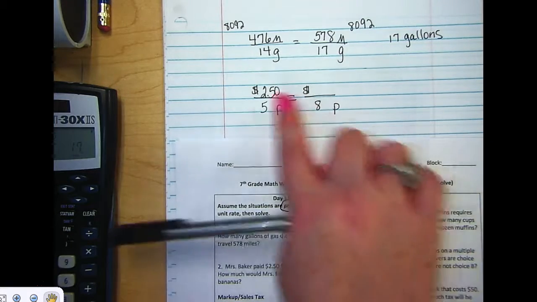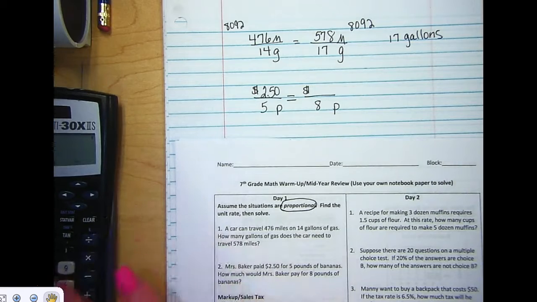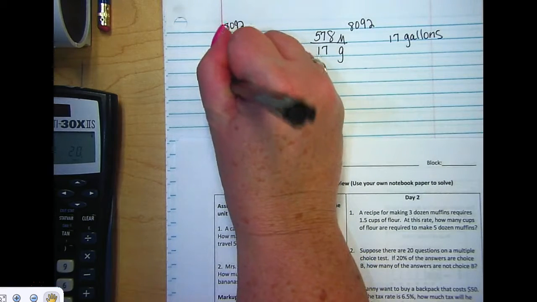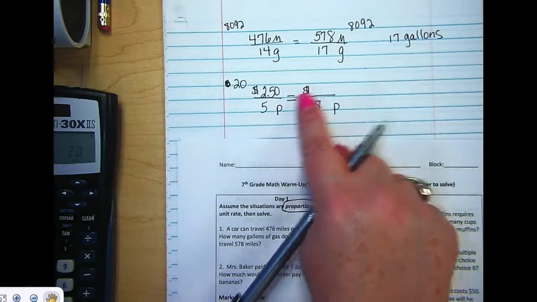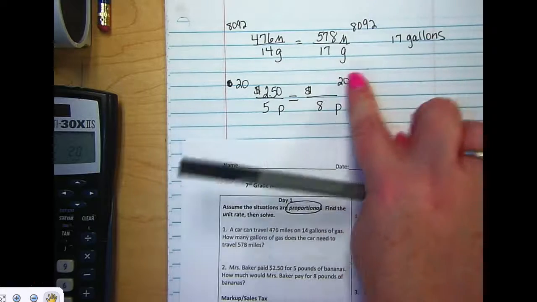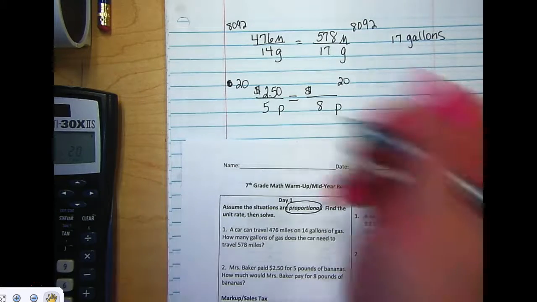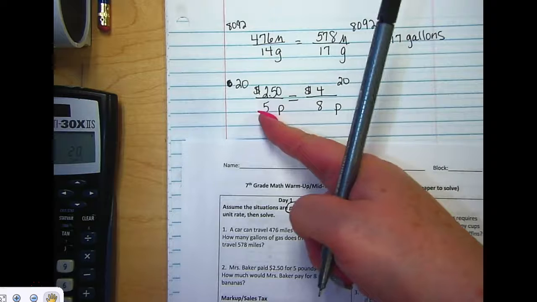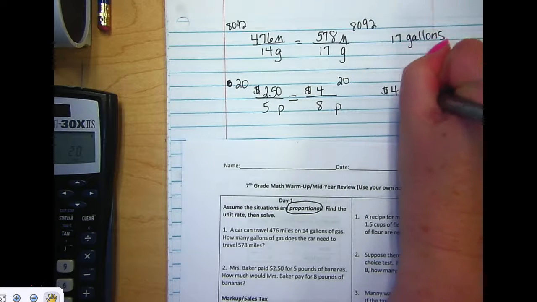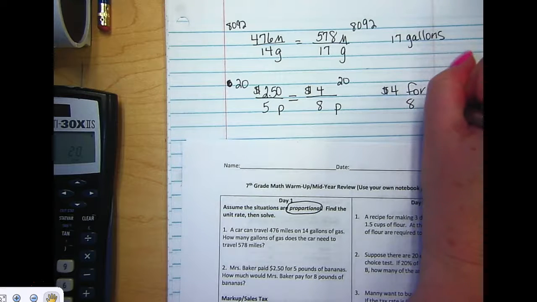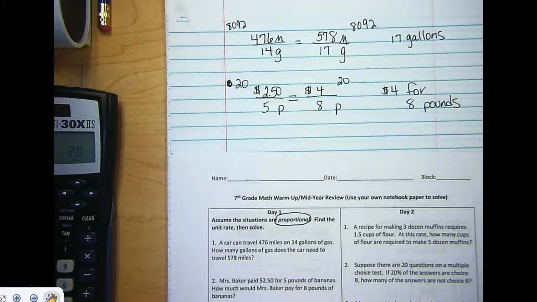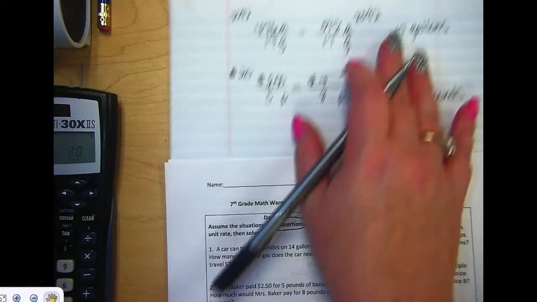Cross multiply 8 times 250. And you get $20. If these are proportional, then 5 times something is also going to be 20. Well, 5 times what is 20? 4. Or you could have said 20 divided by 5 is $4. $4 for 8 pounds. Questions on those first 2? All right, let's look at 3.